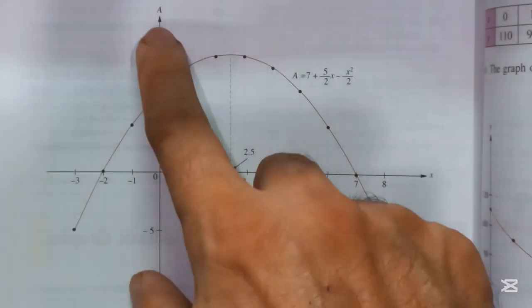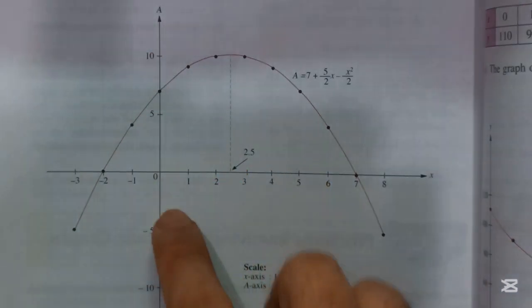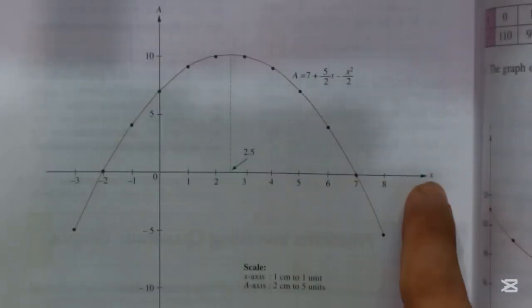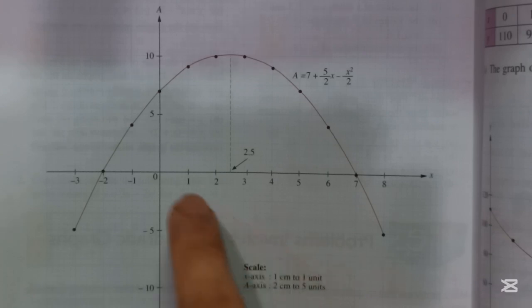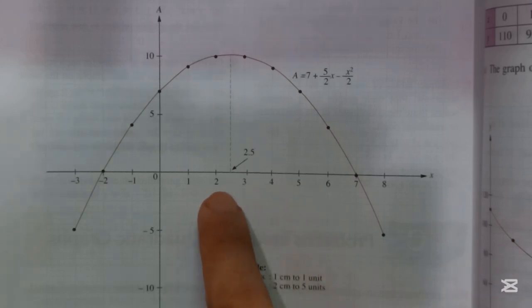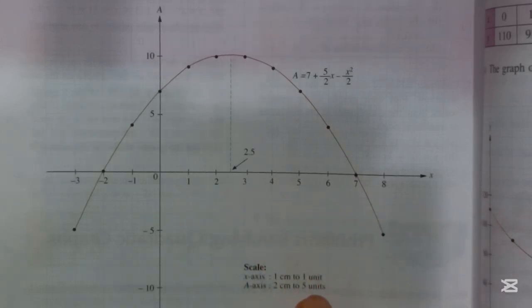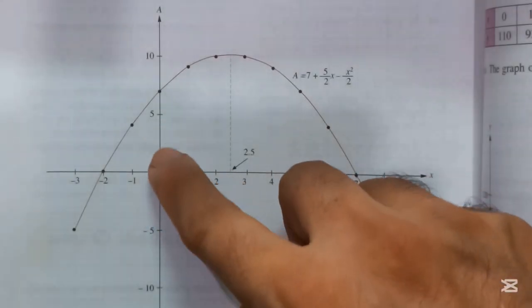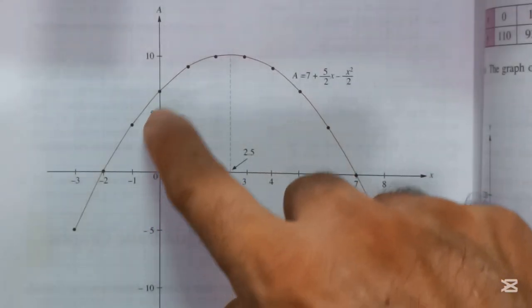So A will be drawn on the y-axis and x as usual on the x-axis. One big box will be represented by 1, because 1 centimeter is to 1 unit: 1, 2, 3, 4 and so on. And 2 centimeters represent 5 units, so 2 big boxes will be represented by 5.